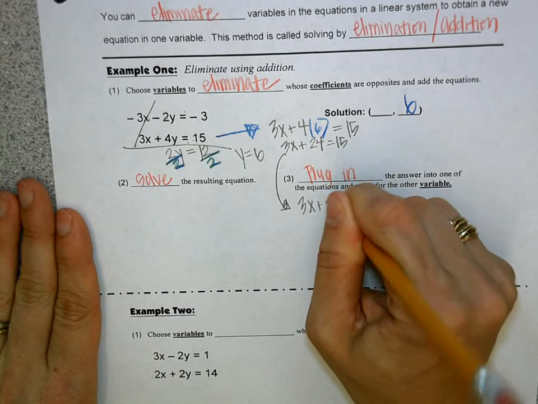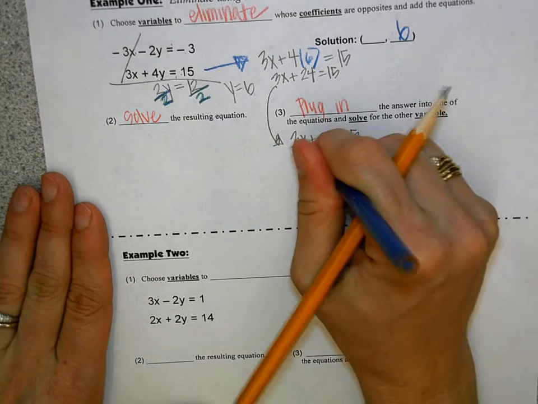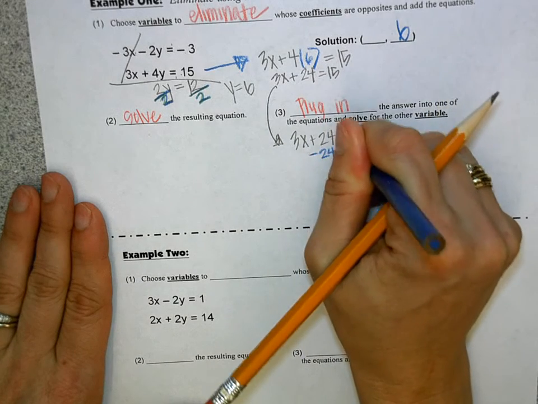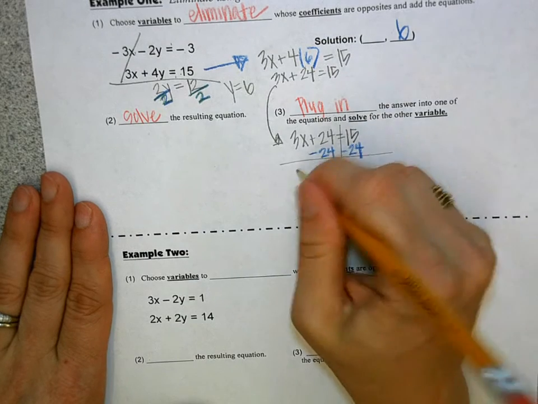3x plus 24 equals 15. Now, I'm going to start solving for x. What do I have to do first? Subtract 24. Move the 24. Okay, and if it helps you, you can put that wall there.